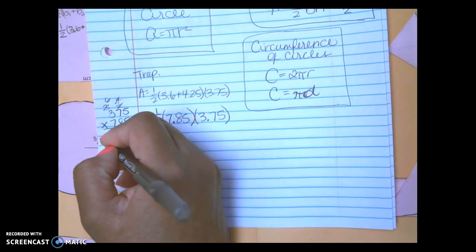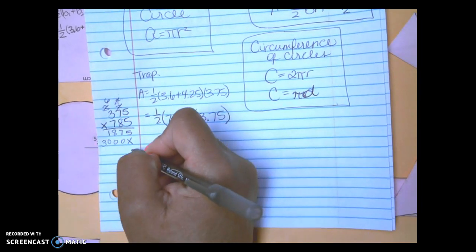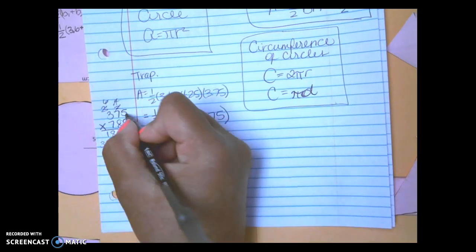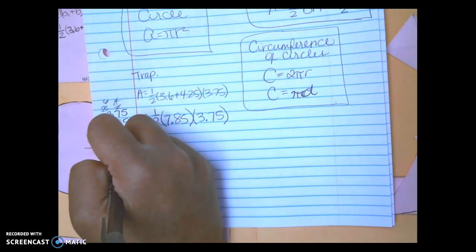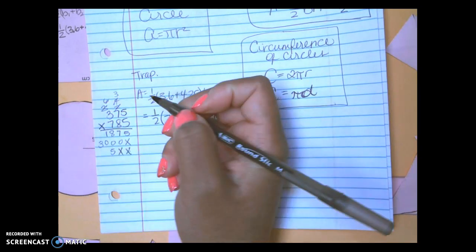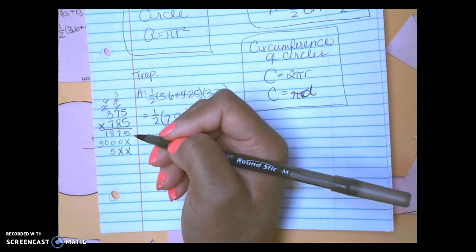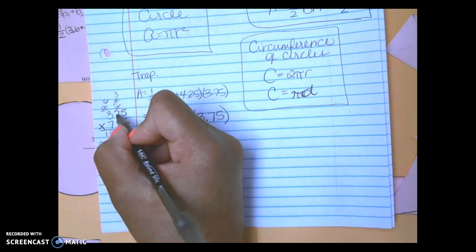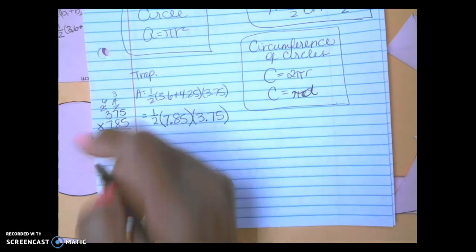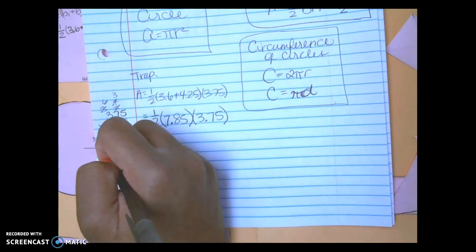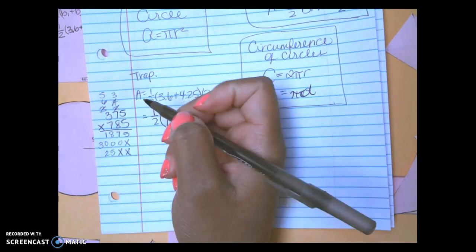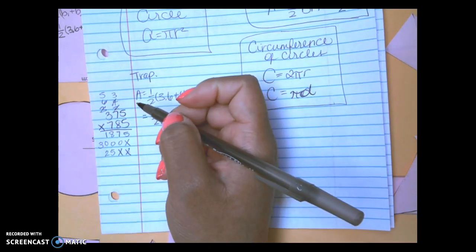What do I put here? That's 2 placeholders. 7 times 5, 35. 7 times 7 is 49, plus 3, 52. 7 times 3, plus 5.